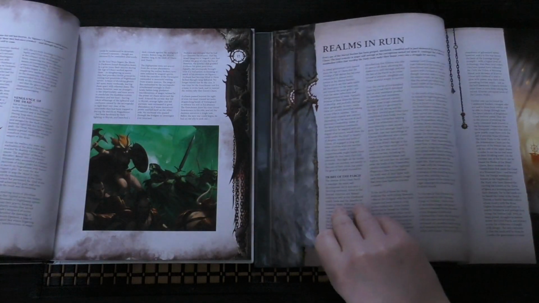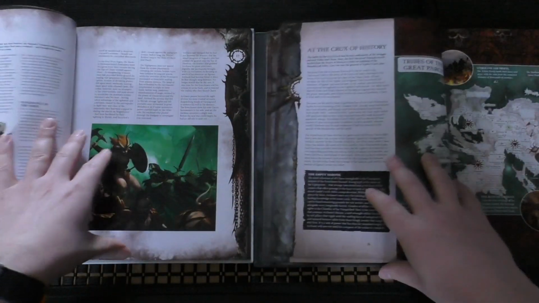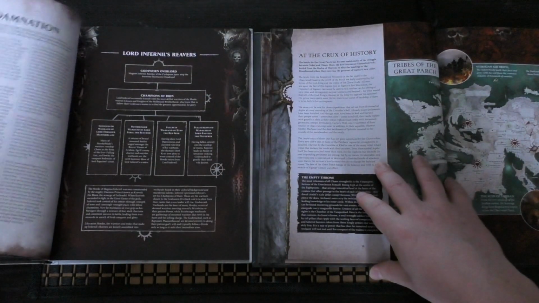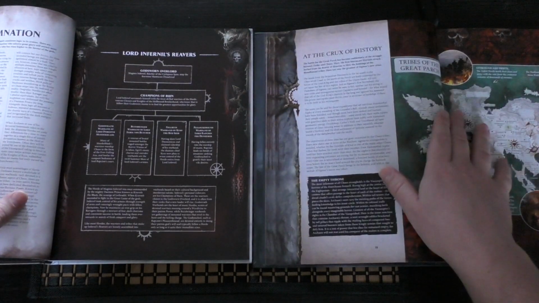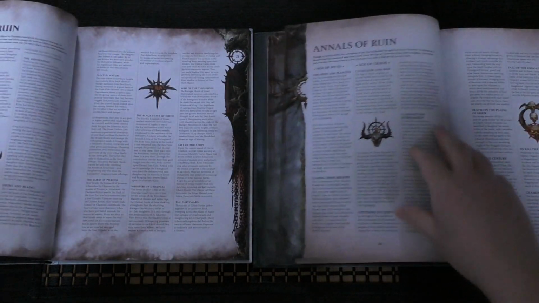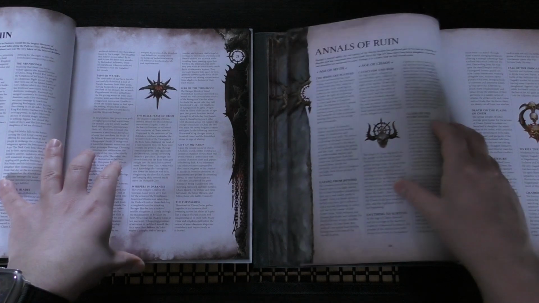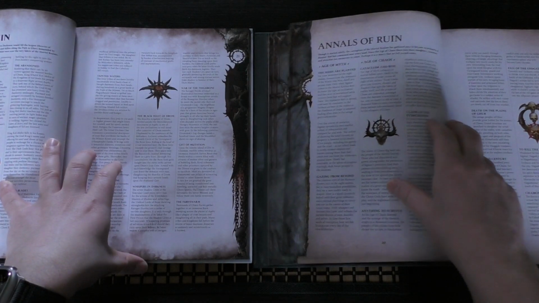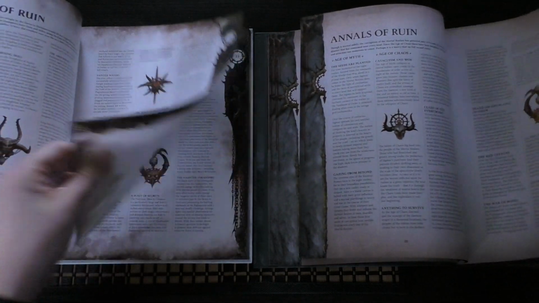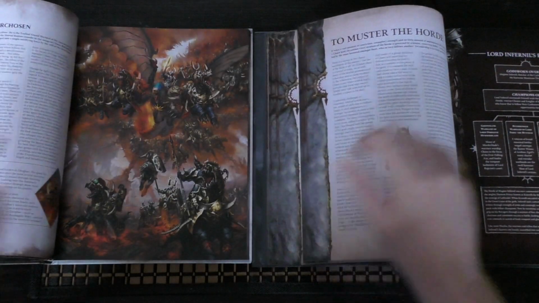Then you've got the Realms in Ruin. You've got the Soul Wars. You've got the Crux of History. So this is where you've got the map in 3rd. You've got Hosts of Damnation and Lord Infernal's Reavers. The Annals of Ruin, both the same on both same pages. Very similar layout. It's written differently though. And that goes on for 4 pages or so.